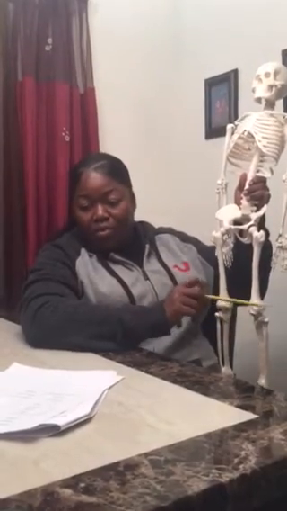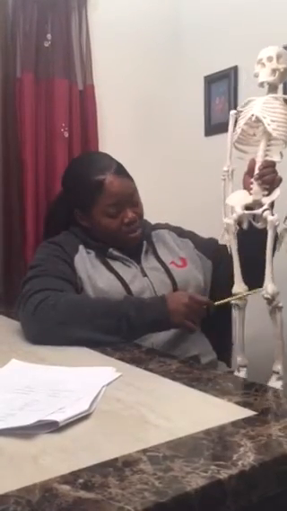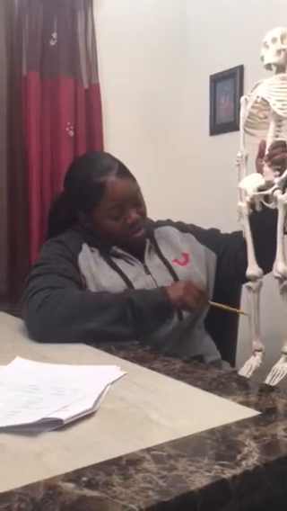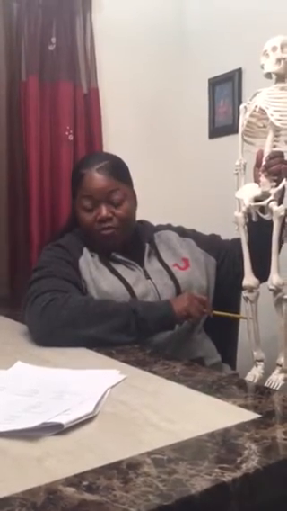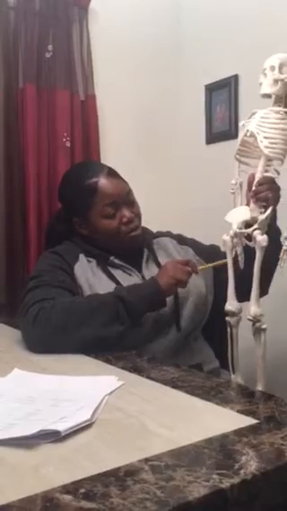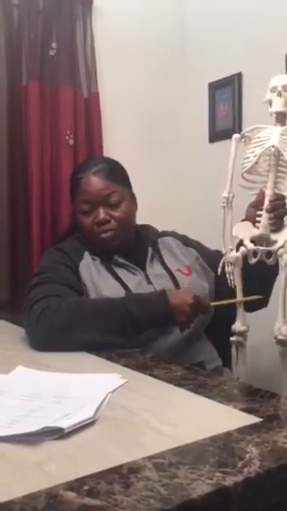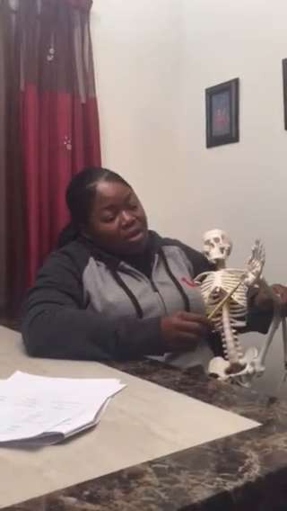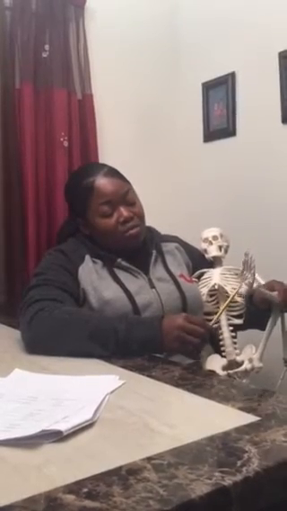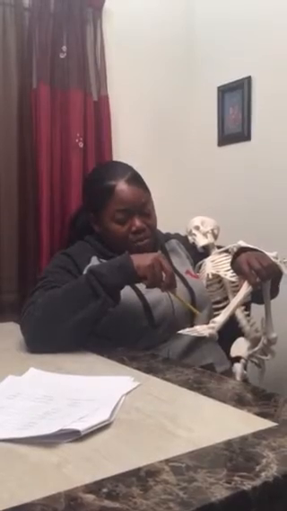All right. The tibia and the fibula. This is the femur bone. And we'll talk about the bones of the foot. The calcaneus, which is the heel bone. The navicular bone was here.